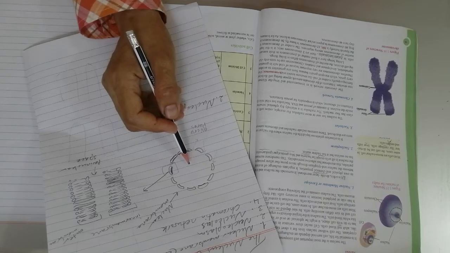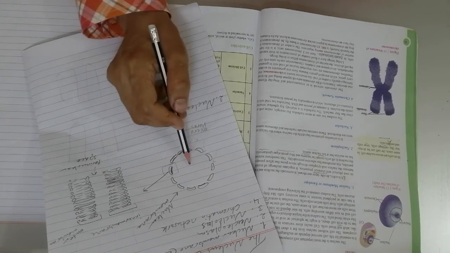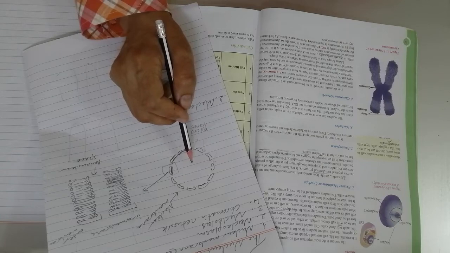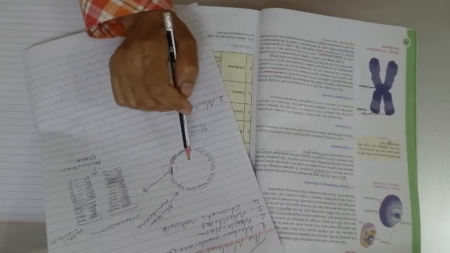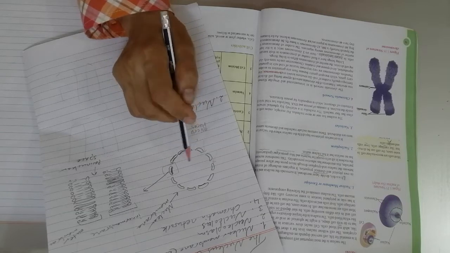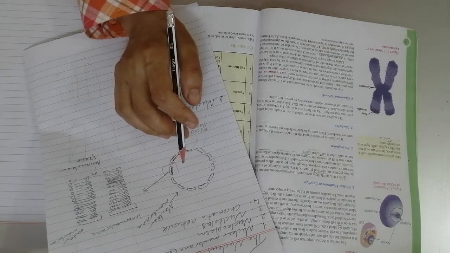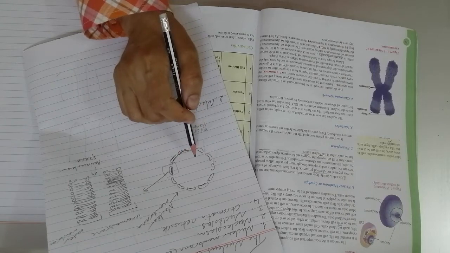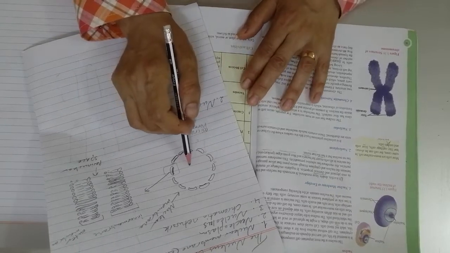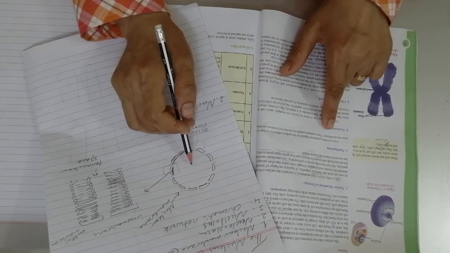It's gelatinous. It is a colorless, gelatinous liquid that fills the nucleus. So its location, it fills the nucleus. We describe it: it is a colorless, gelatinous liquid that fills the nucleus where the nuclear contents are distributed.